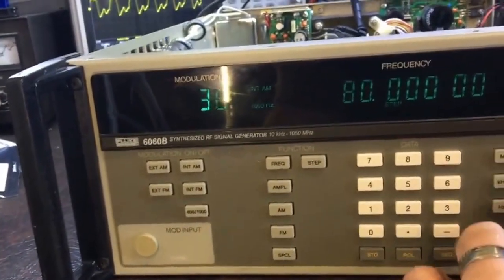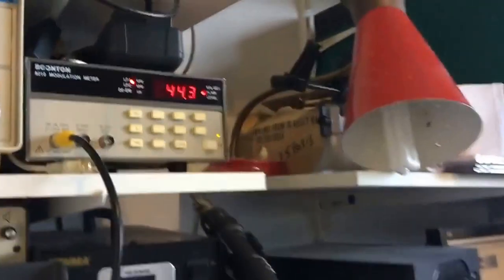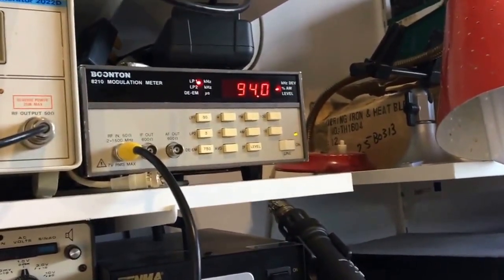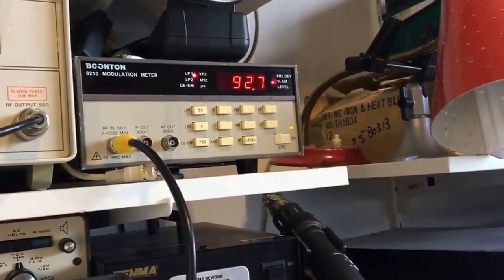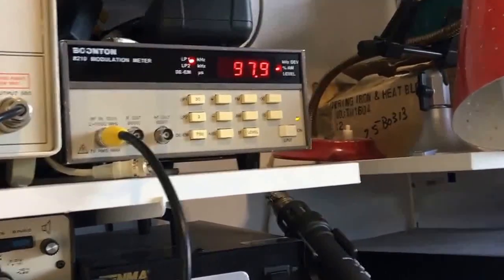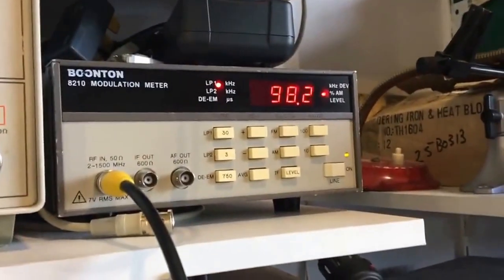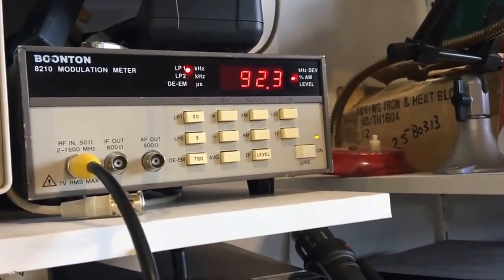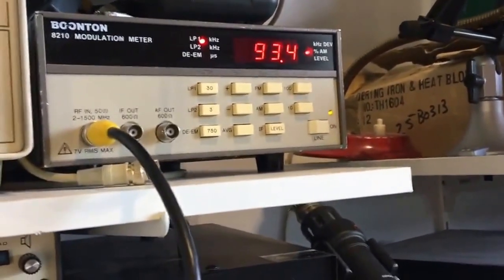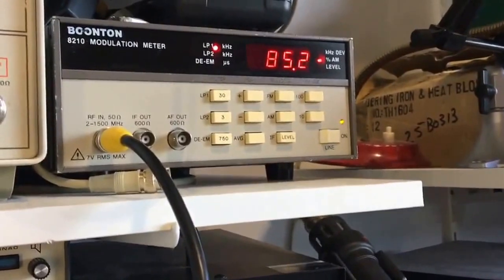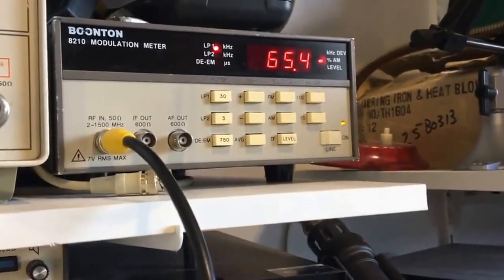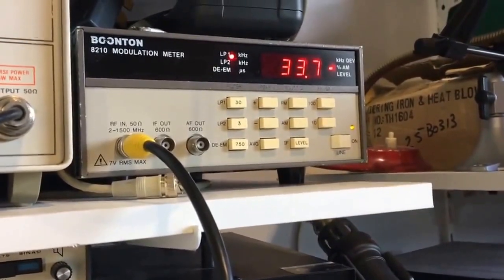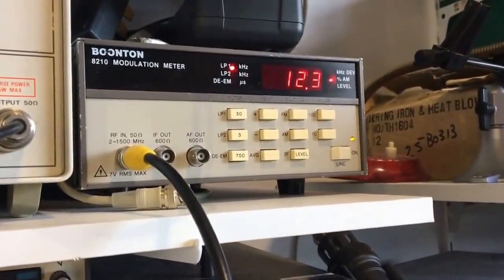Let's change this level. So I might go all the way up from 99. So that's 99. I'll go 90, 80, 70, 60, 50, 40, 30, 20, 10.